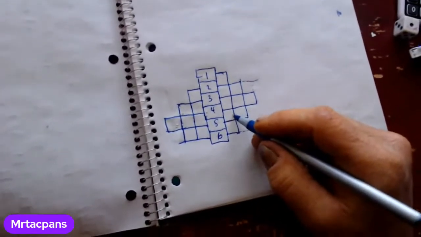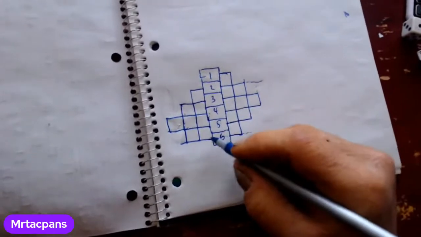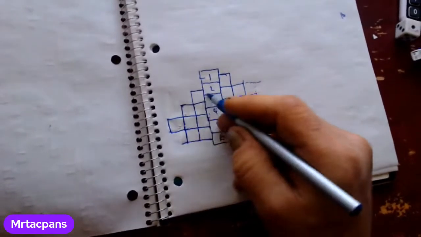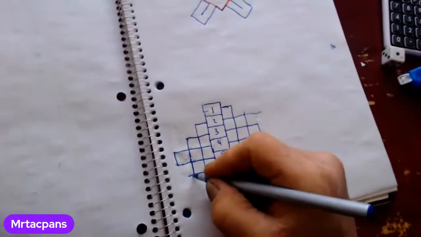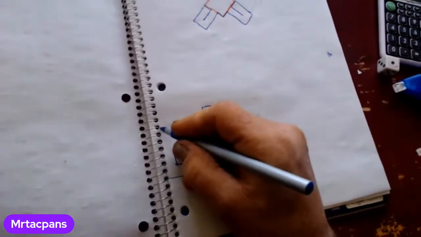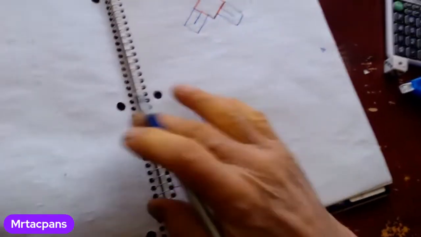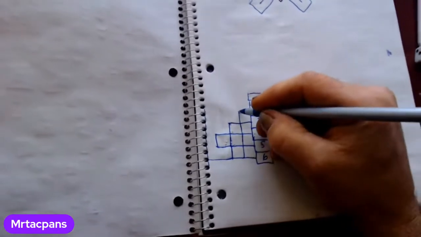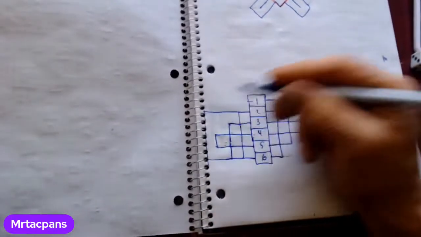Can I create a 6, 2, 1, 9? I would have to go all the way up and run into 2. Let me see if I can do this. Run all the way up. I don't want to ruin my design, but I will. And I have to run into 2. And when I run into 2, I'm going to run into it right over here.